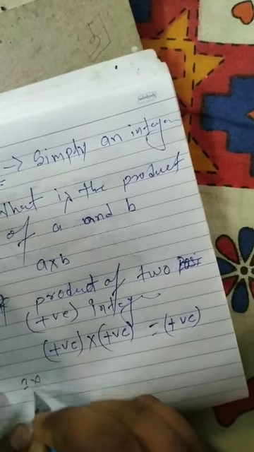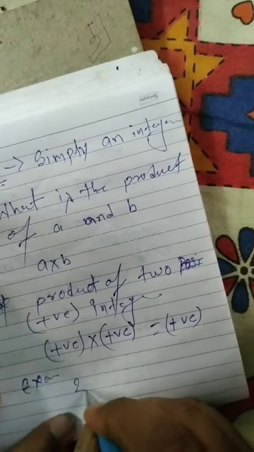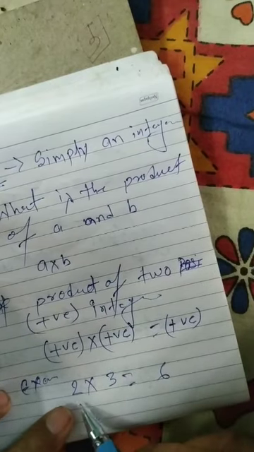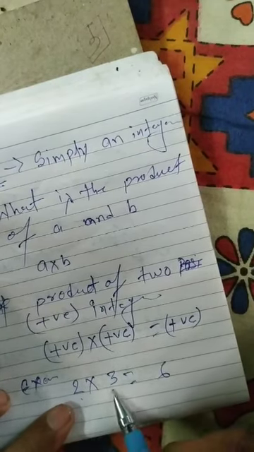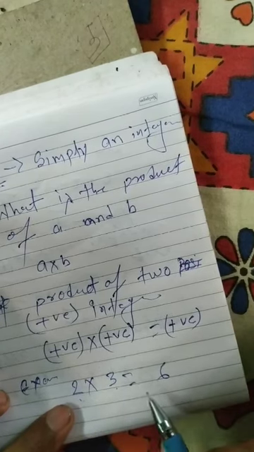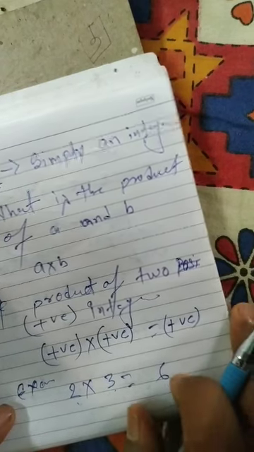Example, 2 into 3 equal to 6. It means both integers are positive and the product will be positive.